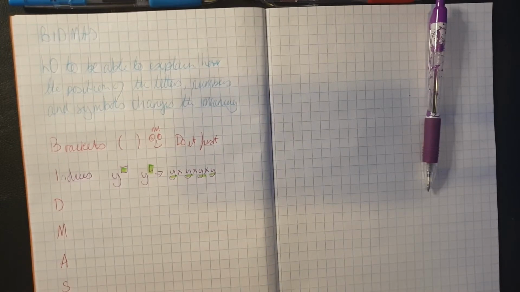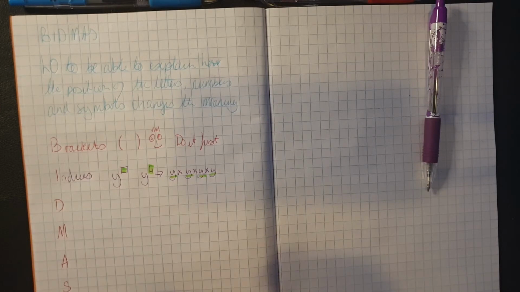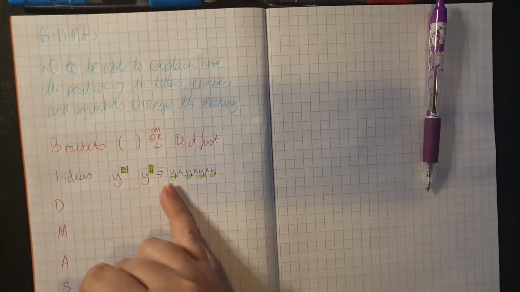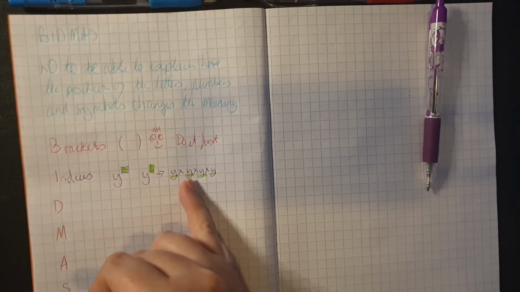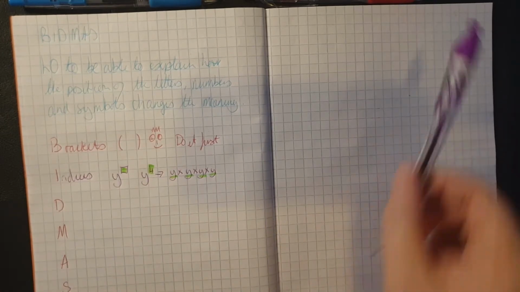Now we don't know how much y is worth. It's a variable, it could change, but what we do know is when we see y with a little 4 written up the top, it's y times y times y times y. So you're multiplying the number by itself.